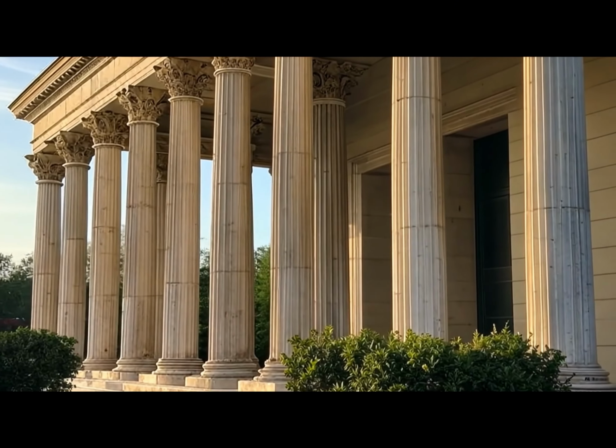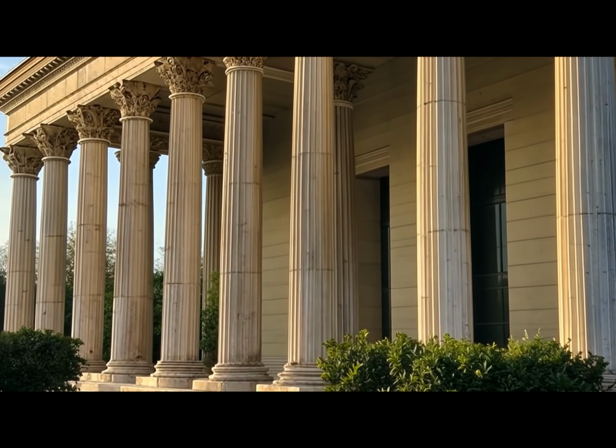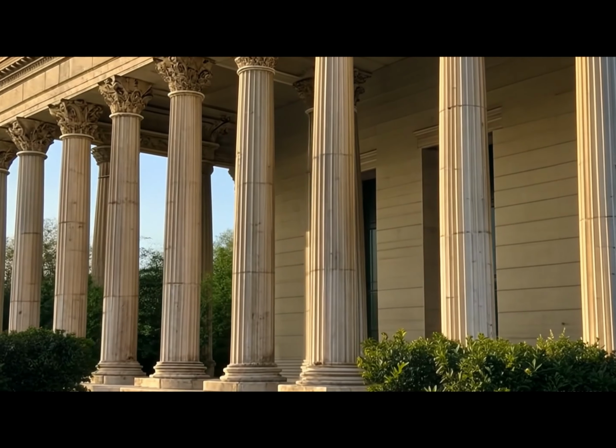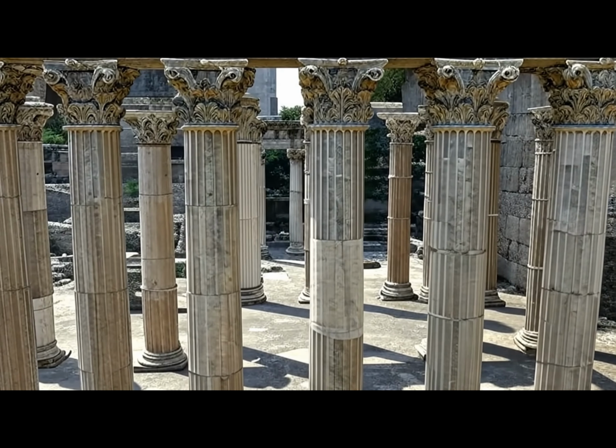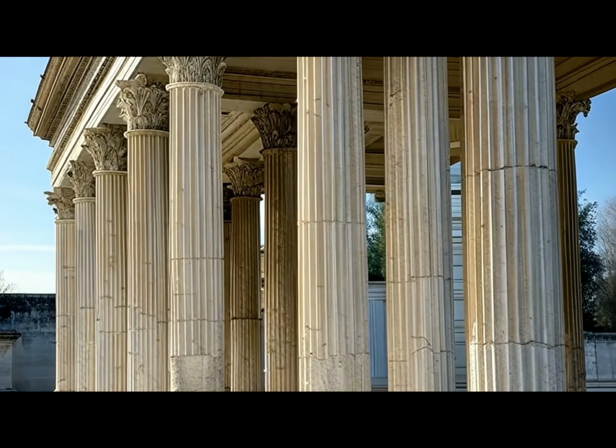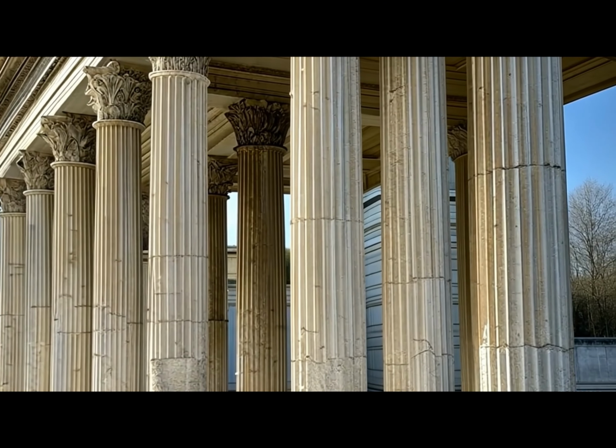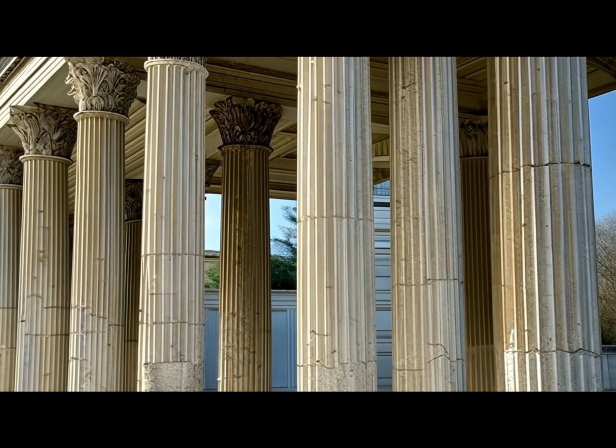The Corinthian order stood as the most ornate, with a height-to-diameter ratio of 10:1. Its capital, carved with acanthus leaves, made it the most decorative of all. The Romans, who favored extravagance, used this order extensively in temples and monumental buildings.